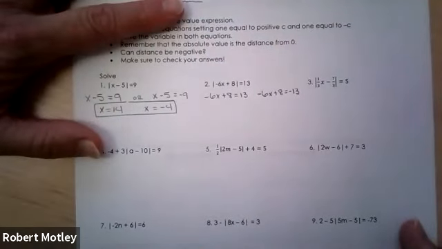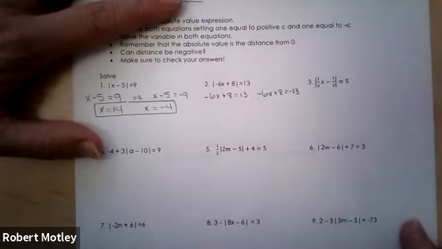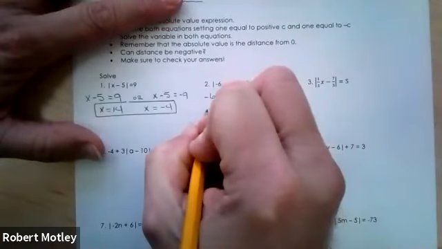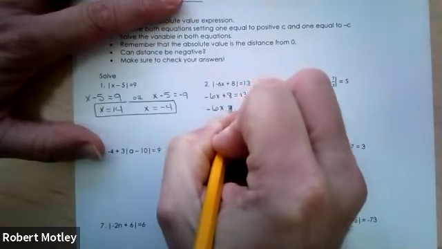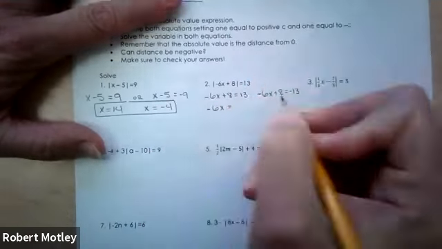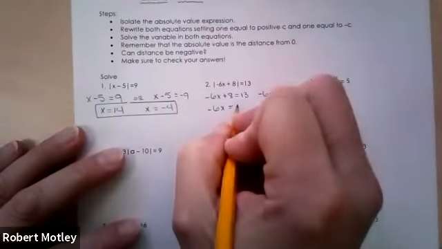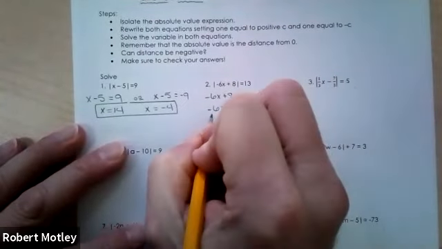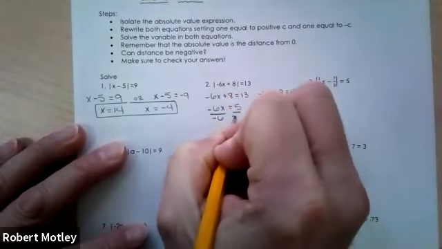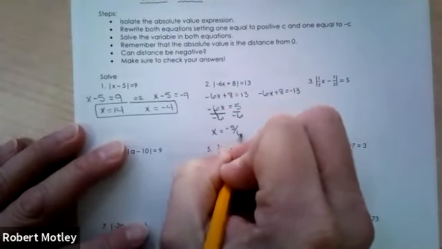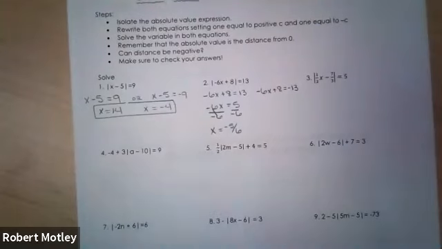Okay. And now the same thing as before. I'm going to solve my two cases. So I got negative 6x. I'm going to go ahead and subtract 8 over, which gives me 5. And then if I divide by negative 6, I'm going to get x is equal to negative 5 over 6. Okay.